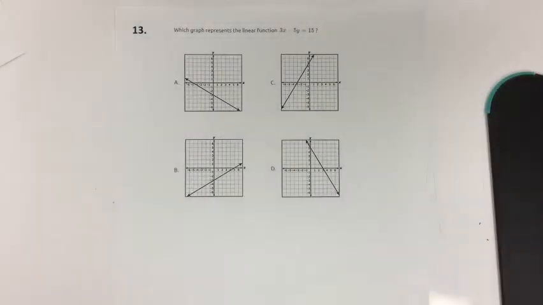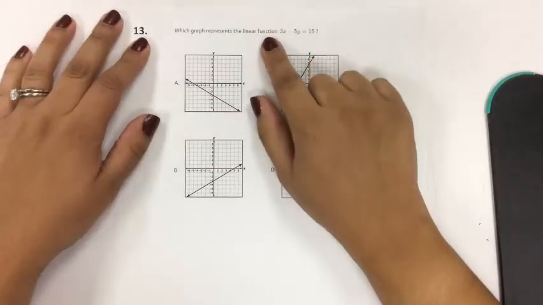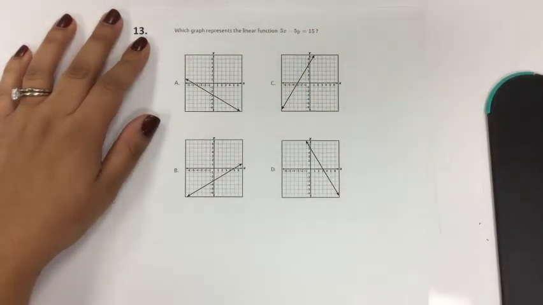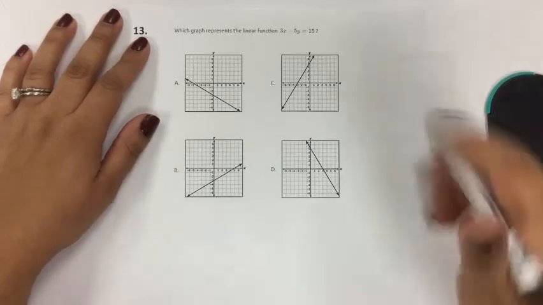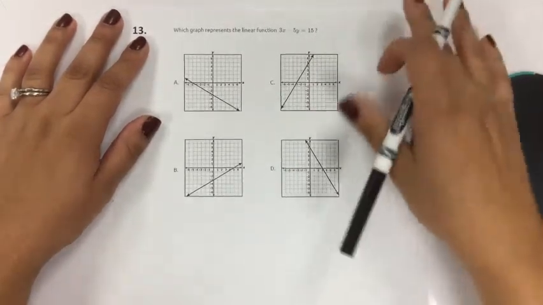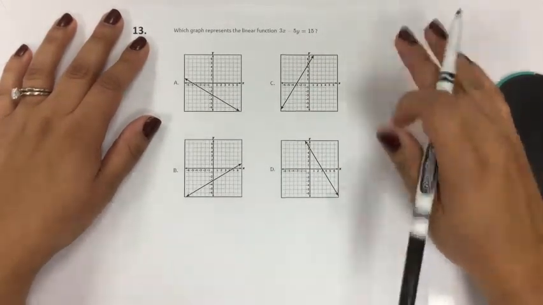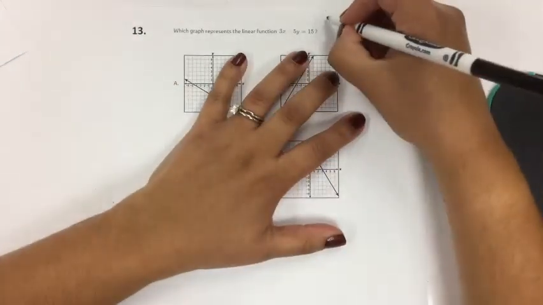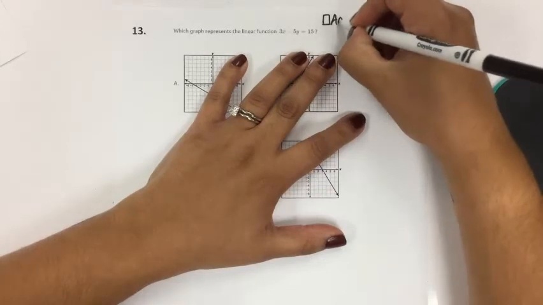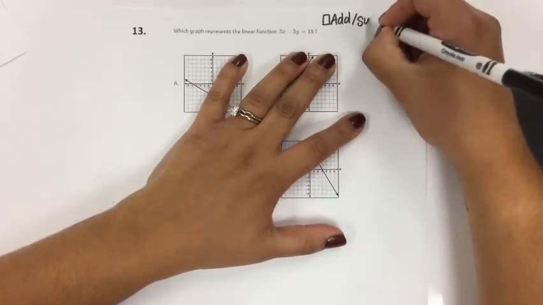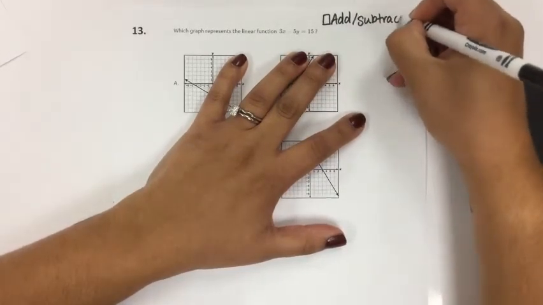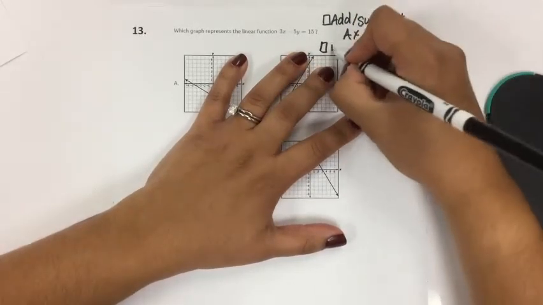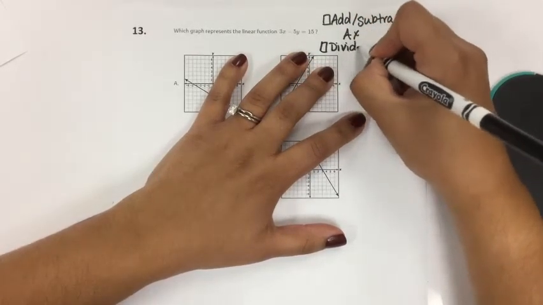Okay, here's the last question. It says, which graph represents the linear function 3x minus 5y equals 15? This one was a little bit more difficult. It is in standard form and we need to convert into slope-intercept form before we can even begin to graph. So remember, my 2 steps are add or subtract your ax term, and then your second step is to divide by b.